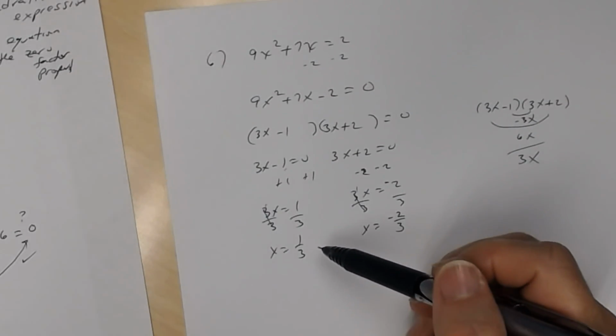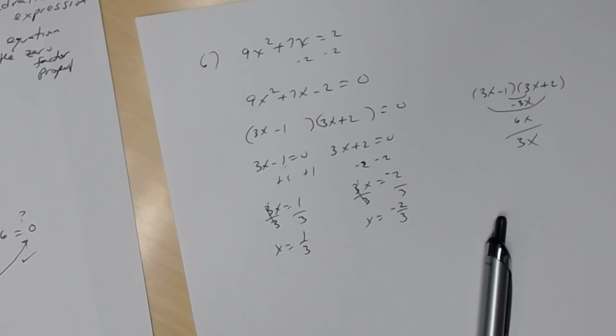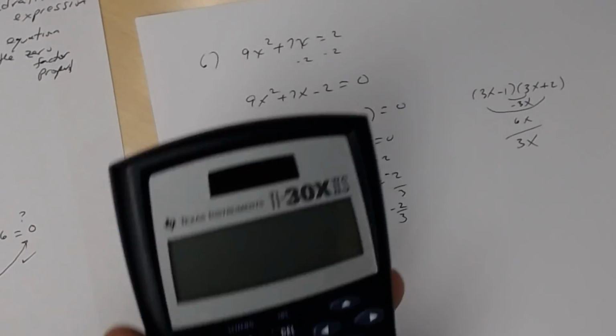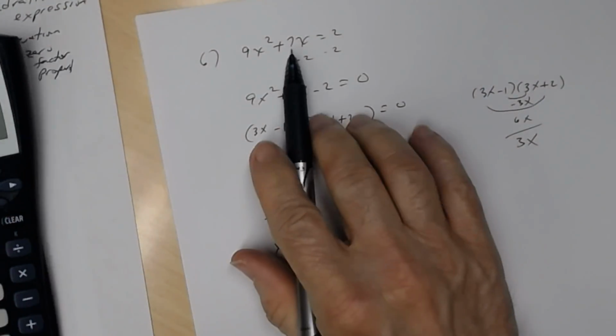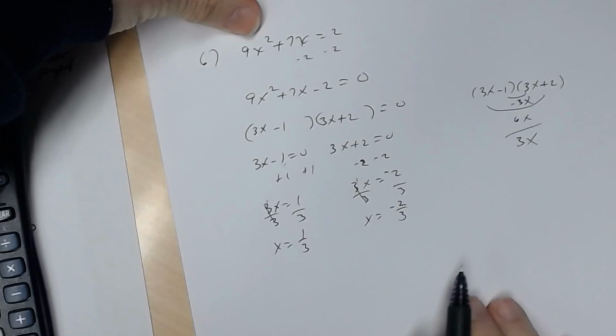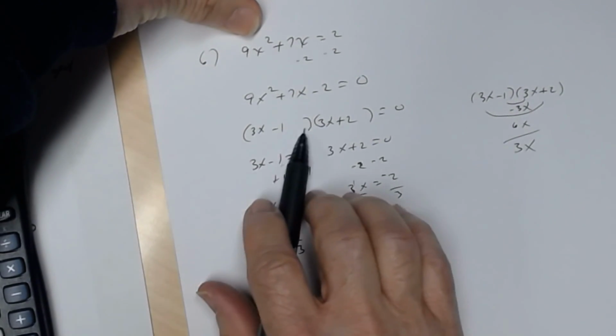All right, so here's what's going to happen. Listen carefully. I'm going to get my calculator out. Get your calculator out. I'm going to use my calculator to check this. Always go back to the original. Remember, this was the original. Don't go back here, because remember, you made a mistake.